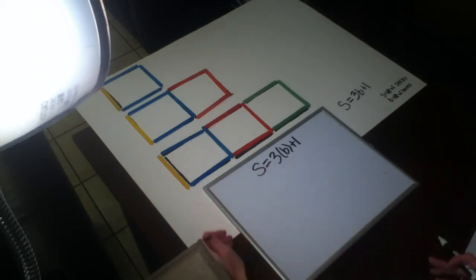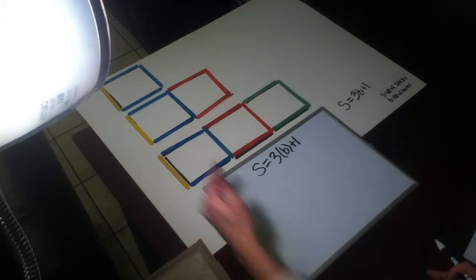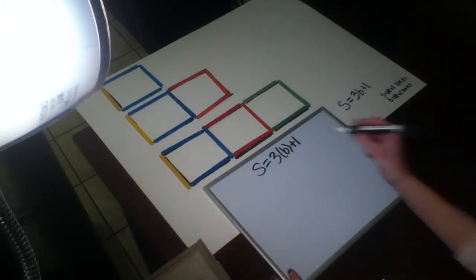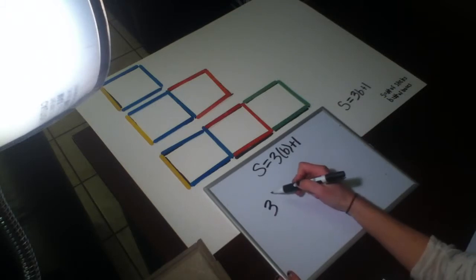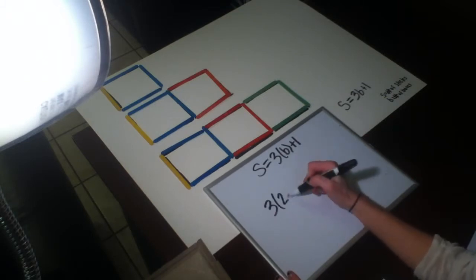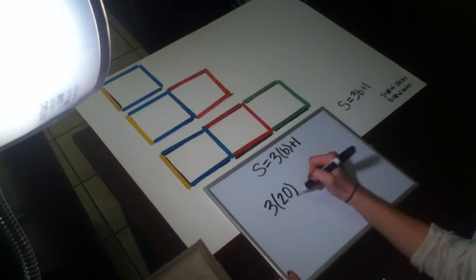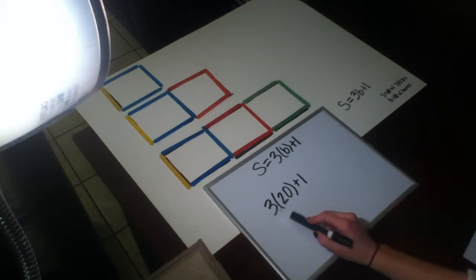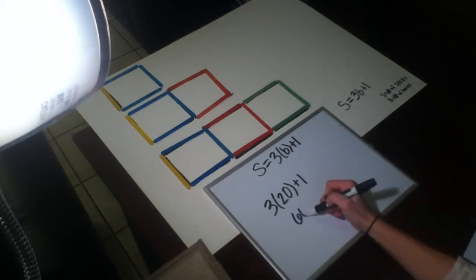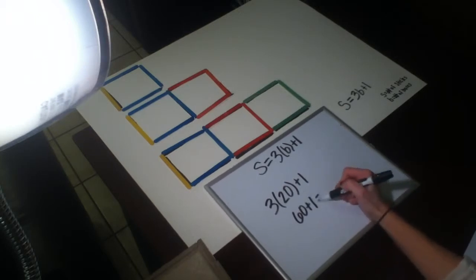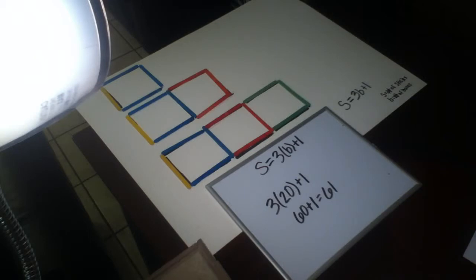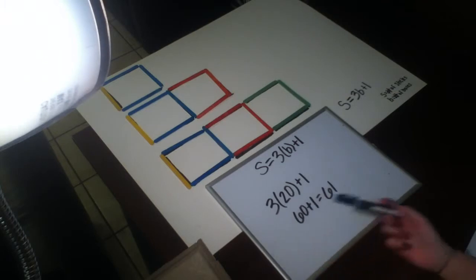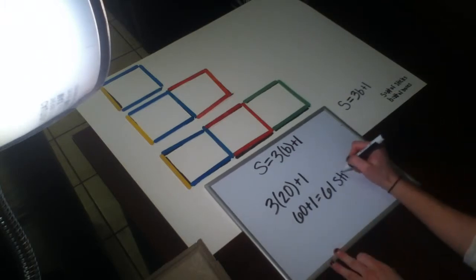So in the 20th diagram, we know that there are going to be 20 boxes because it adds a box every time. We have 1, 2, 3. So by 20, we'll have 20 boxes. So for this, we can put 3, and we'll know that our number is going to be 20 because that's going to be the number of boxes, plus 1. And let's see what it would be. 3 times 20 gives us 60, plus 1 equals 61. So we know that in diagram 20, we will have 20 boxes and 61 sticks.